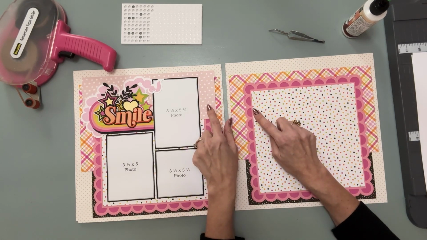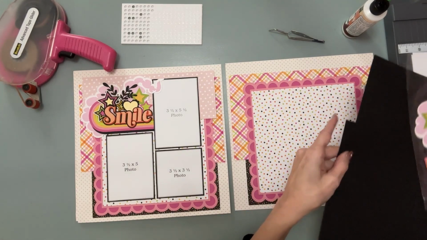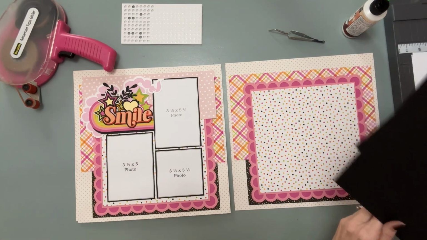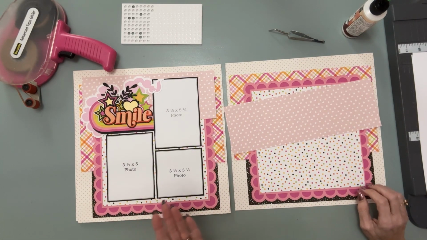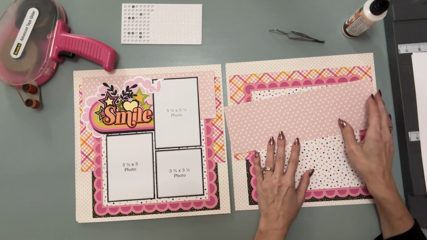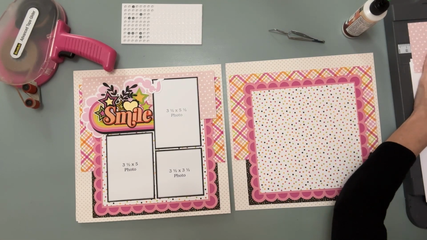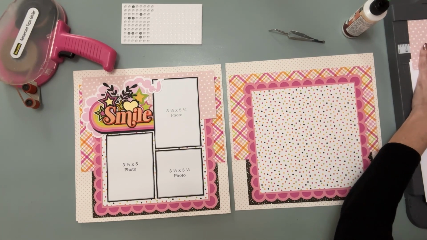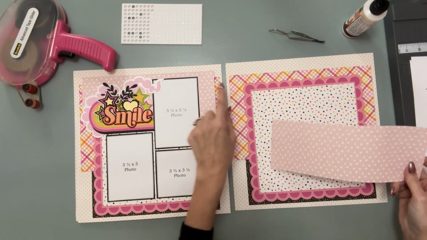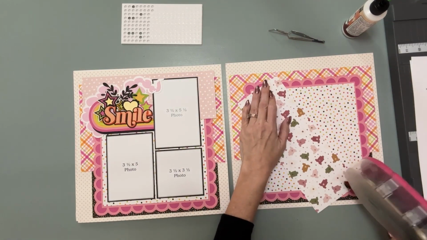So we're going to do that by taking that strip of light pink paper. So it's the light pink with the stars that was left over from our first page. We do need to cut that down just a little bit. We're going to cut it down to 10 3/4, and we're going to adhere it about a 1/2 inch from the top of the page there.